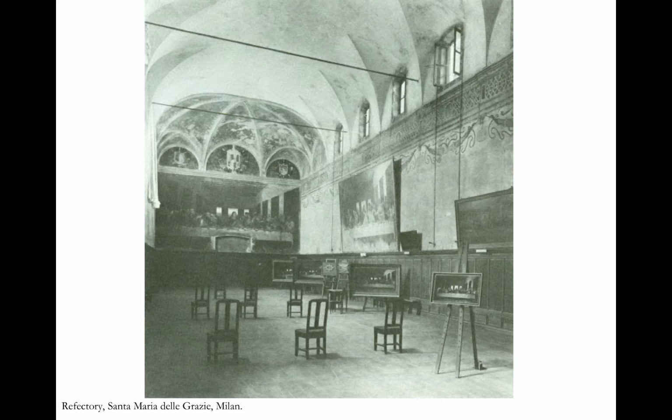Bramante designed the church, and we're fairly certain that Leonardo either helped or knew of the church plans. So he understood the structure and the architecture and had already thought of ideas for where and how to design his painting. The Last Supper by Leonardo is one of the most copied paintings in history.